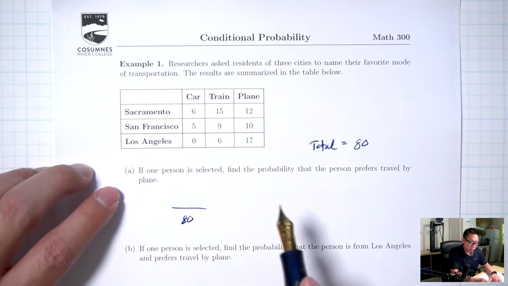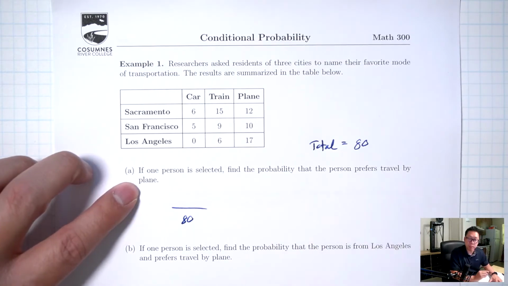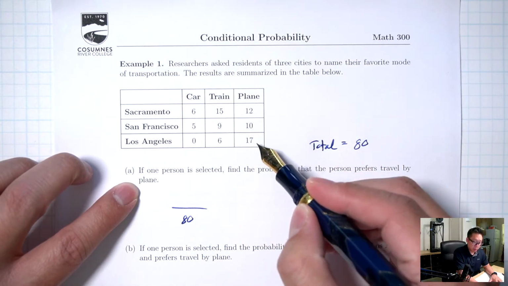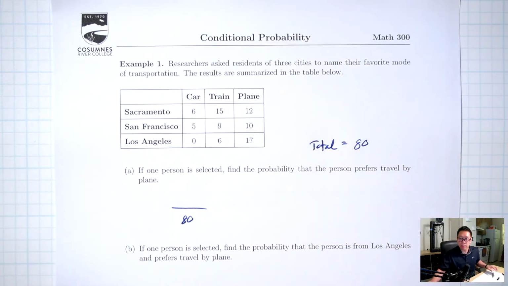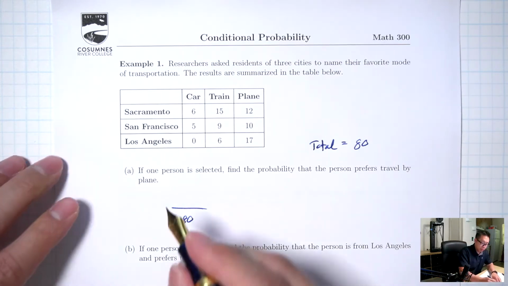For the top, I want the people who prefer travel by plane. So how many people prefer travel by plane? These 12, these 10, and these 17. So 12 plus 10 plus 17 is 39.